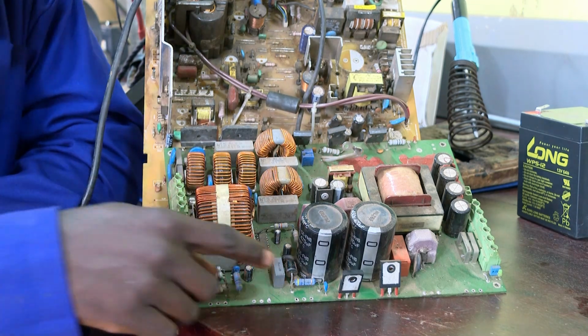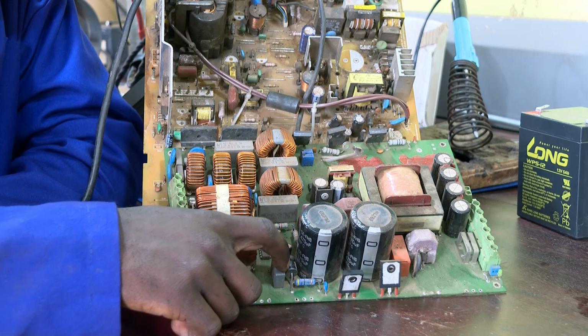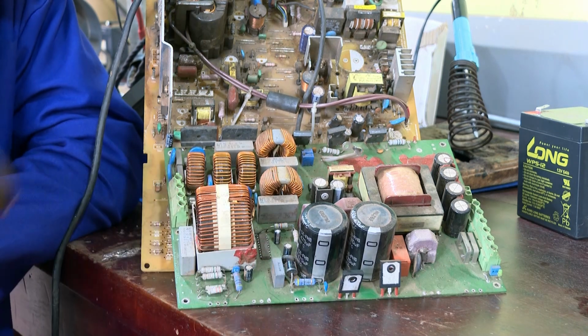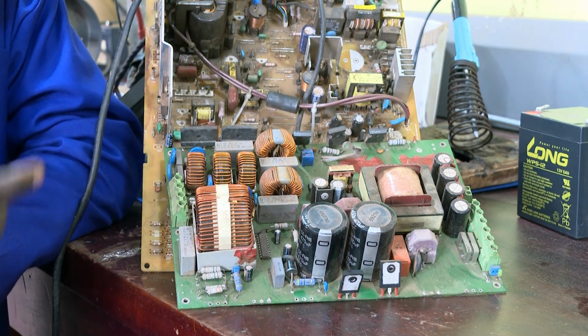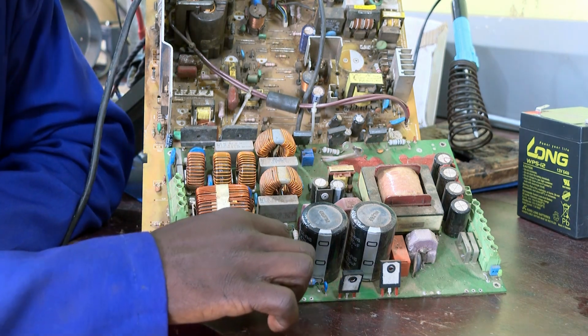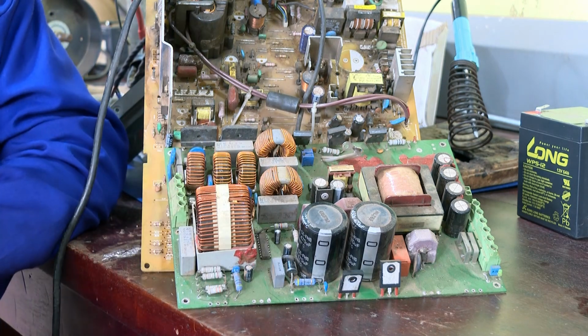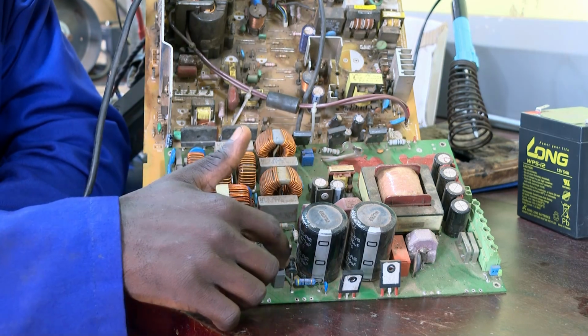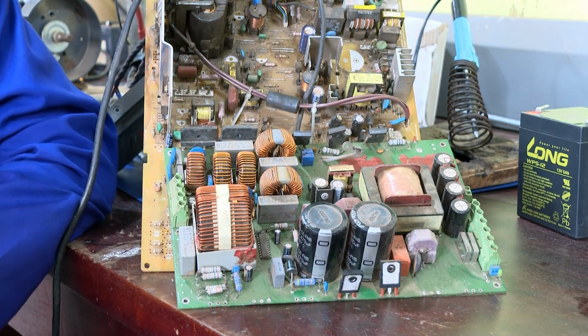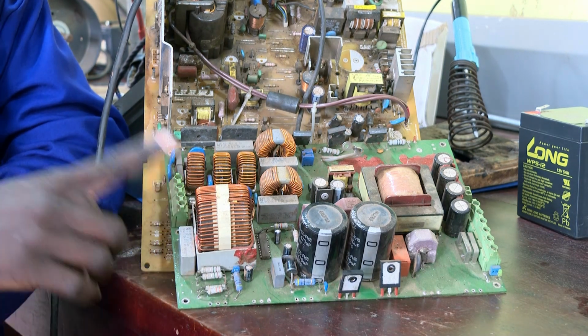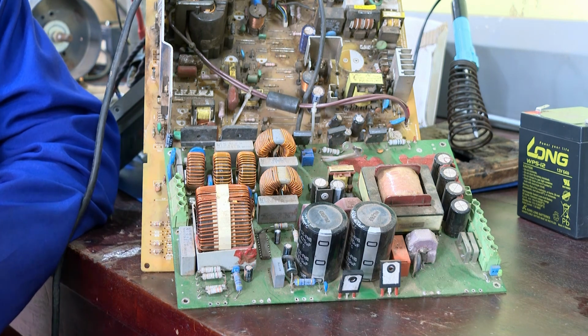So this is what we call a diode. A diode has one side which is surrounded with a white strip, this end is white, and this side is black. So this is what we call a diode. How does a diode work? You have to know that a diode can't be reverse biased. A diode only allows power to go in one direction.